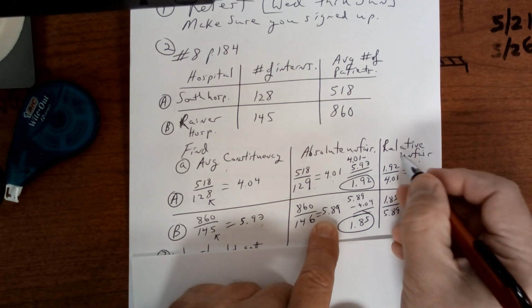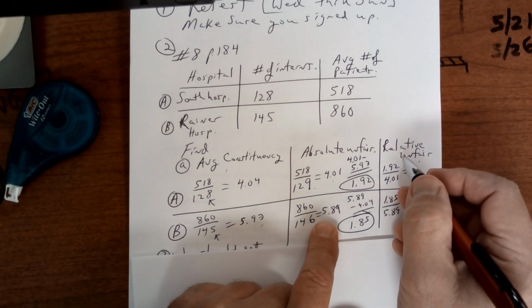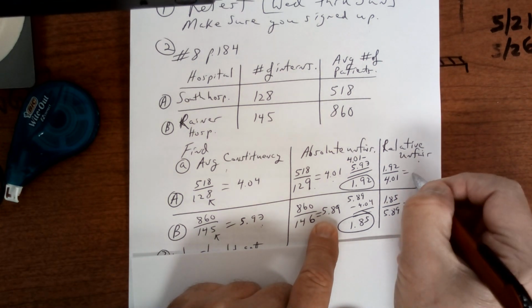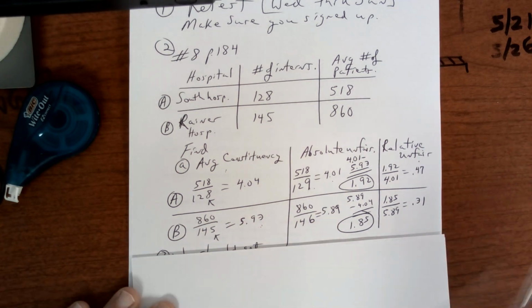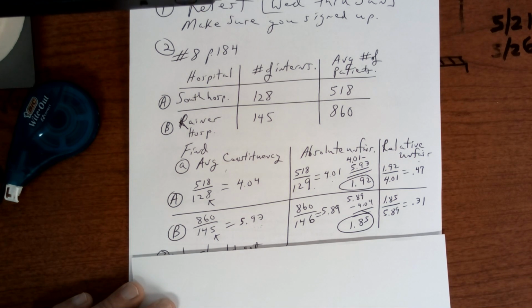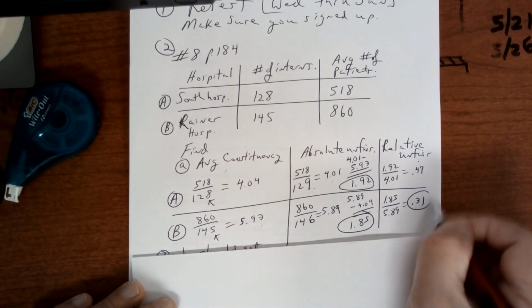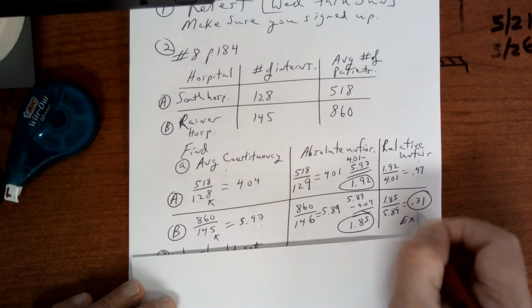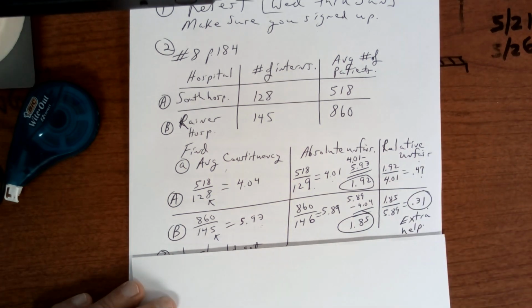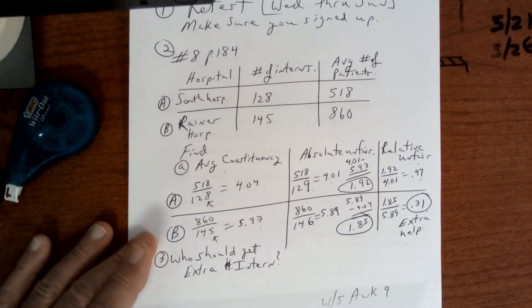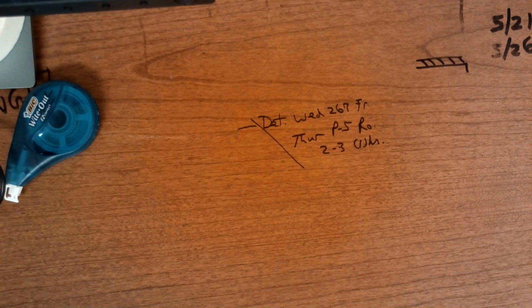When you do that, you get a relative unfairness of 0.47 here and 0.31 here. So the question is, who is going to get the extra intern? It would be this one. Extra help. And the reason why is because it's lower than that. And there it is, and that's how you do number 8 and number 7 from your work the other day.